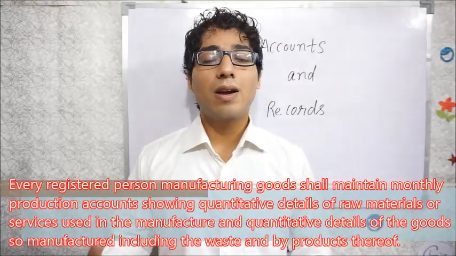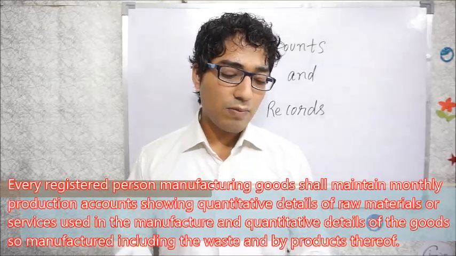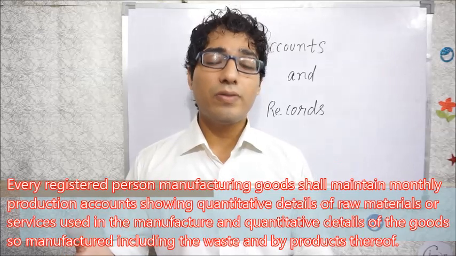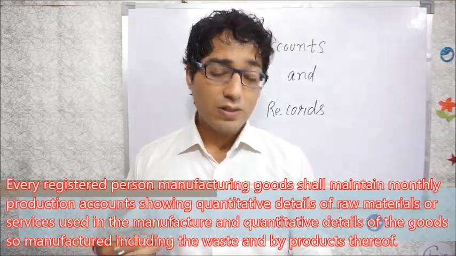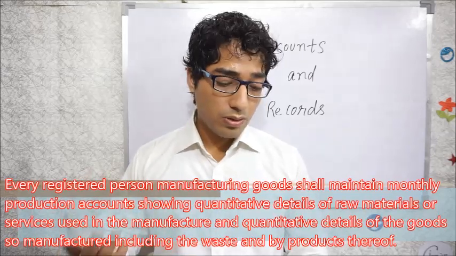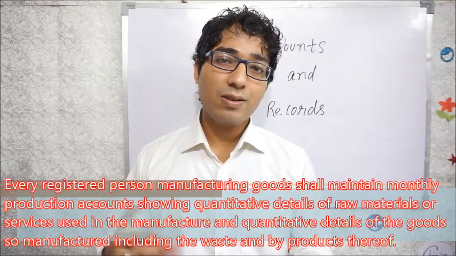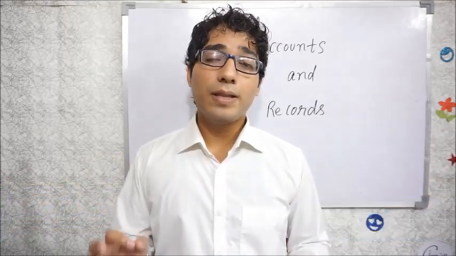So you have to maintain the record of production, monthly production, and in this you have to also show the quantitative detail of raw material and finished raw material and services which is used in the manufacture, and the quantitative detail of goods produced, goods so manufactured including the waste and byproduct thereof.